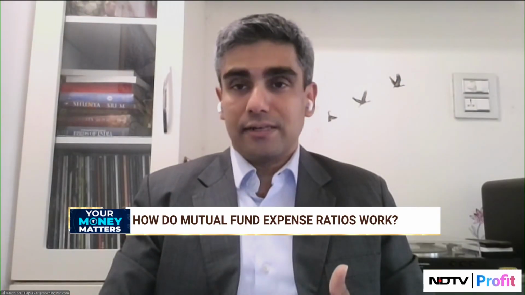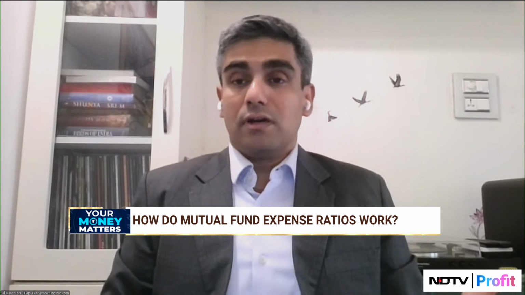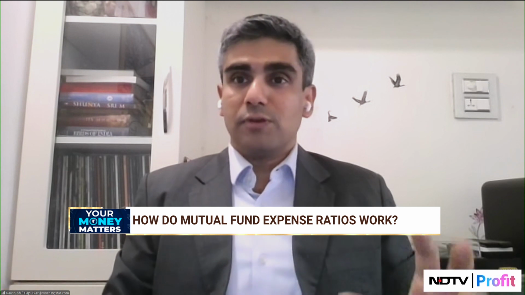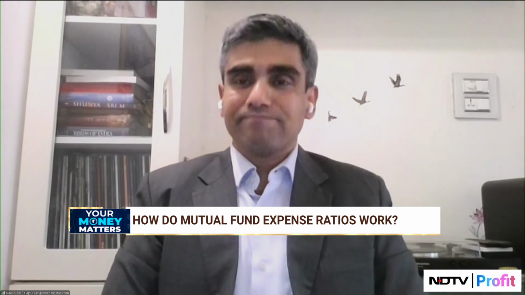If you're investing in an asset class like equities. Even in asset classes like debt, right? It makes a huge delta. 100%. So it makes a big difference.